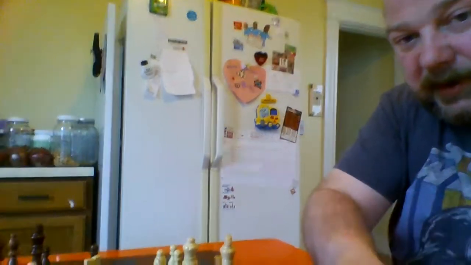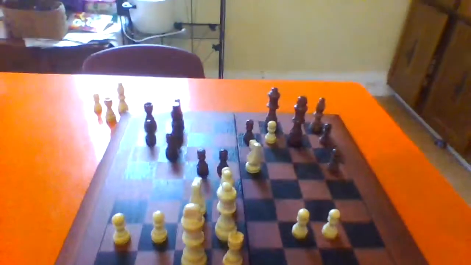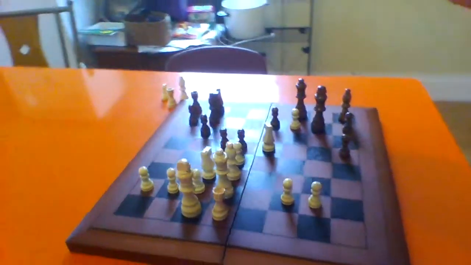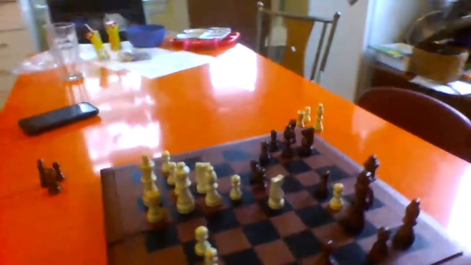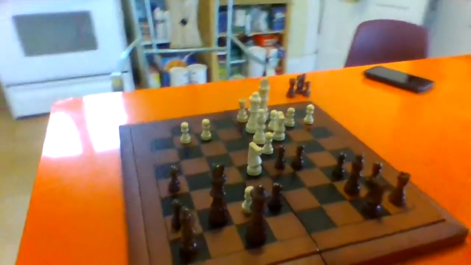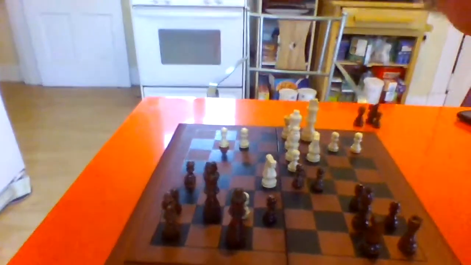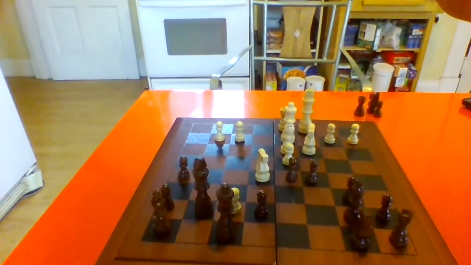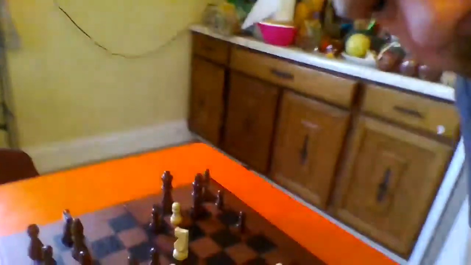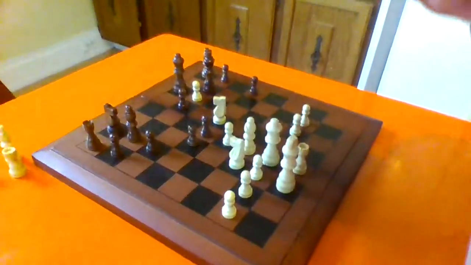Now, let me show you the board again as well as I can. I'm going to go all the way around it. So here's from white's perspective. Here's from black's perspective. And I'm going to take you back and get you on a good angle here so that you can see the board more in three dimensions.